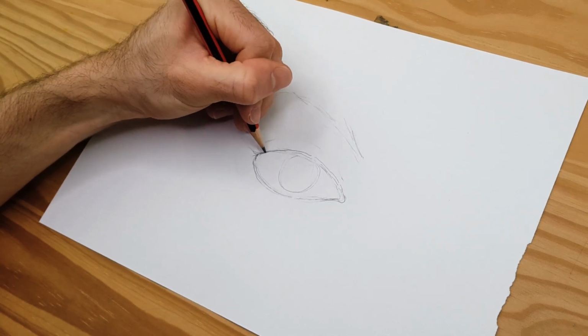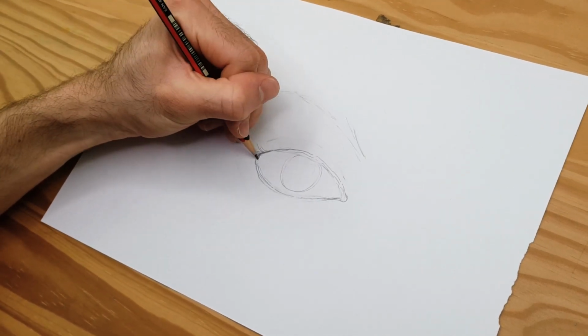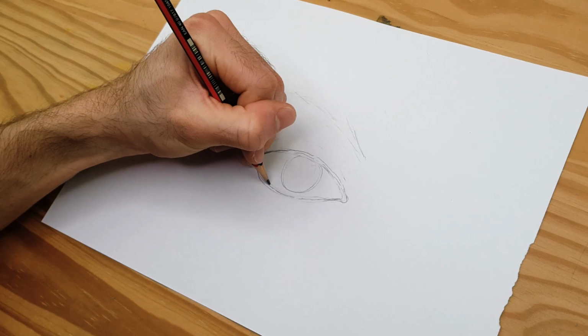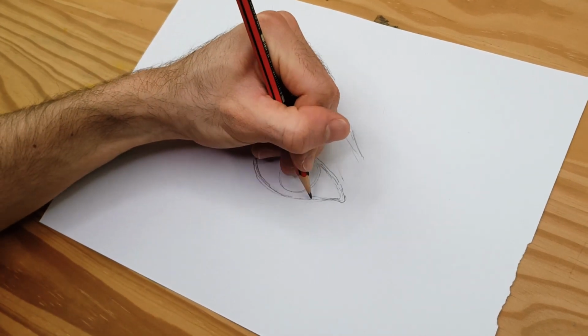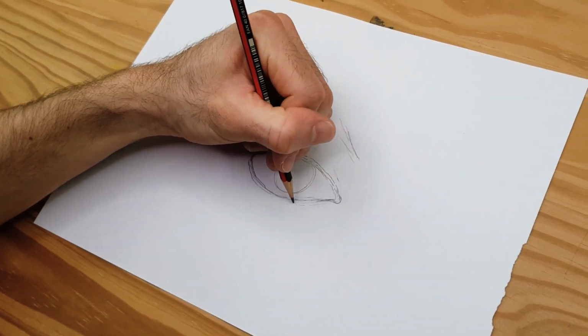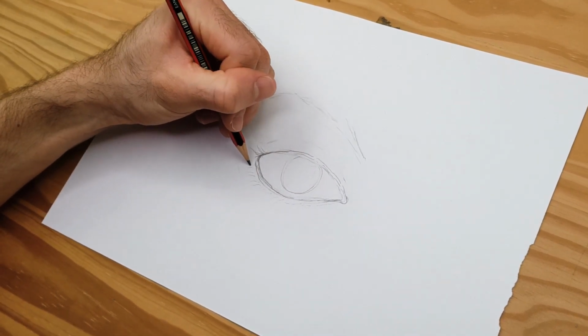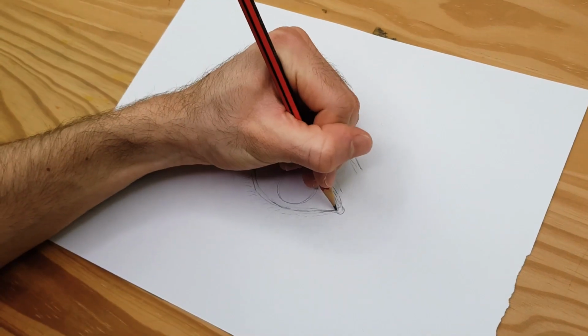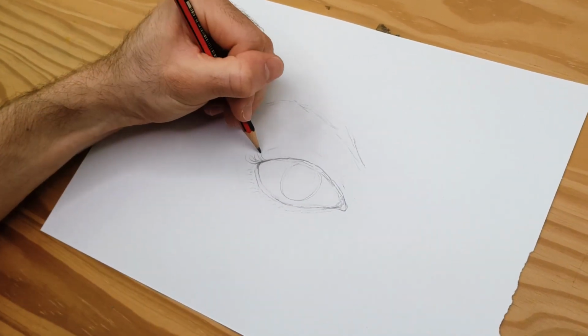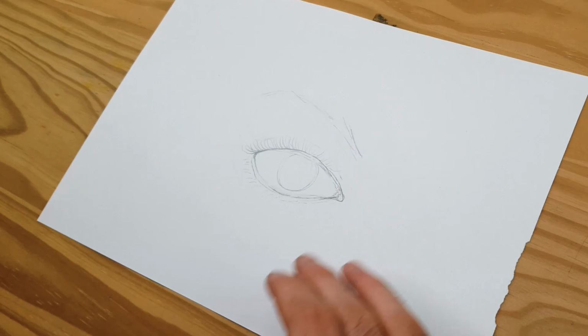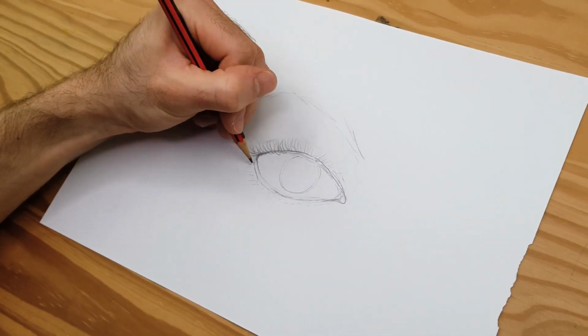or the eyeball itself. Now we can start working in little details such as the eyelashes, allowing ourselves to just place features. The idea here is to not be too precise at the moment with detail. However, the idea is to make sure that we are placing the general features of the eye and establishing them in a light pencil sketch.